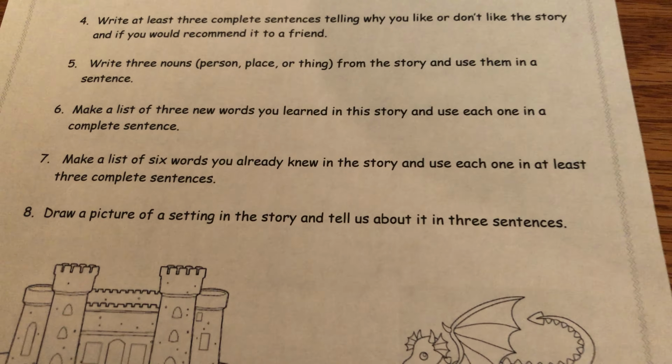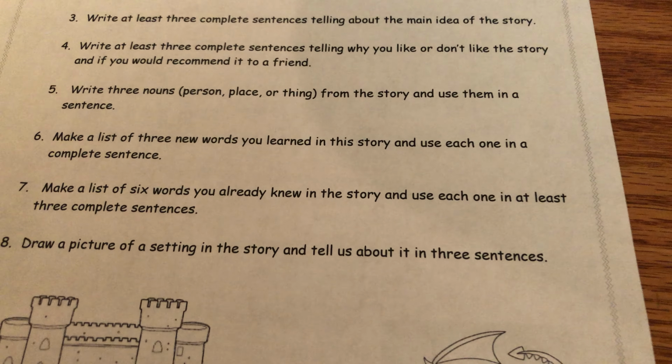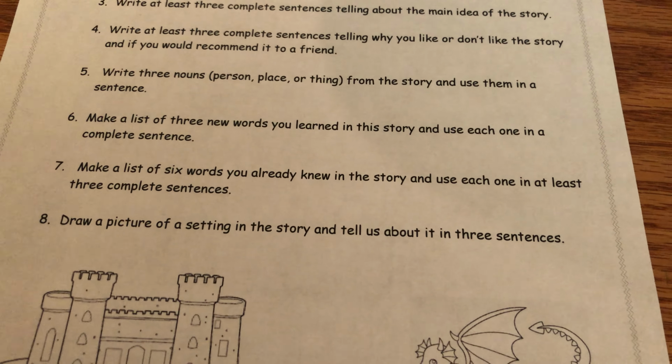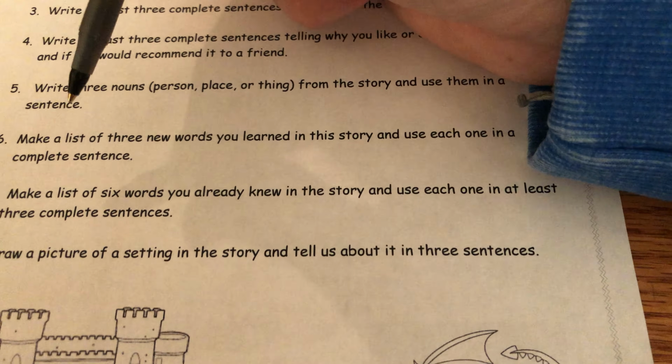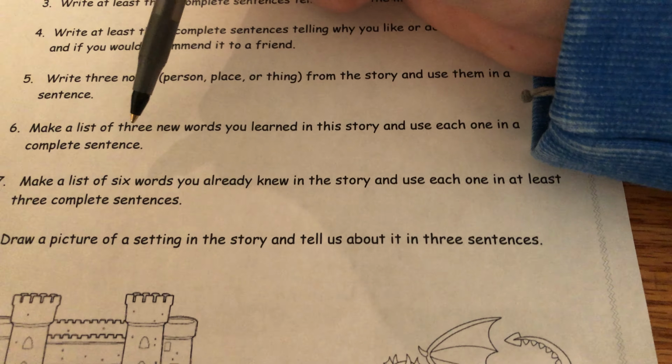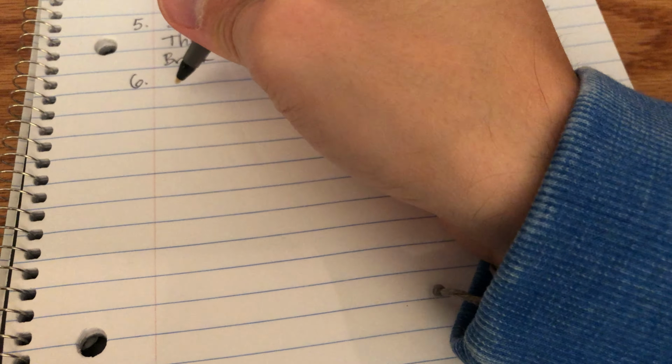Last one now, number 6. Make a list of 3 new words you learned in this story and use each one in a sentence. So what I would like to see you do is find 3 new words that you learned in your story, write them down, and use them in a sentence.